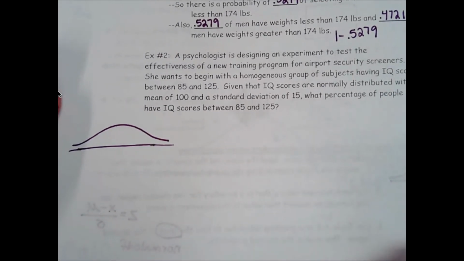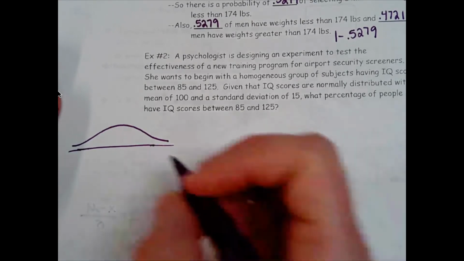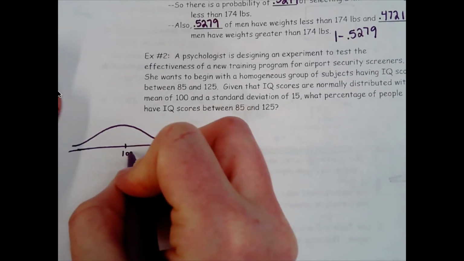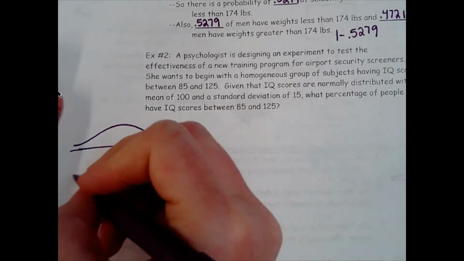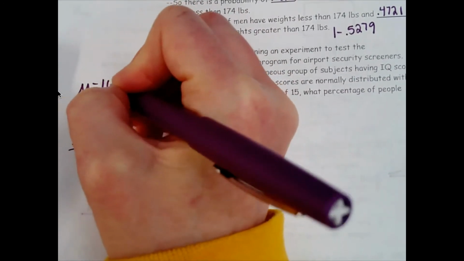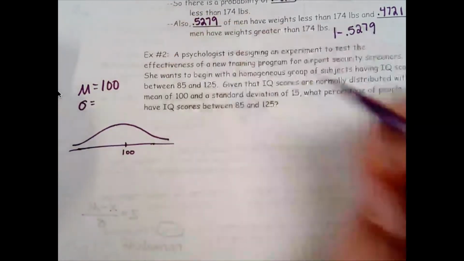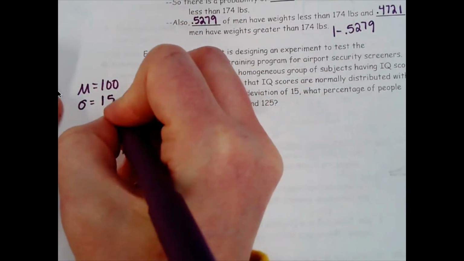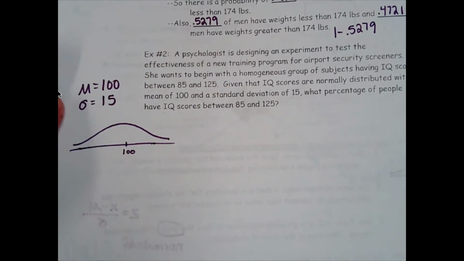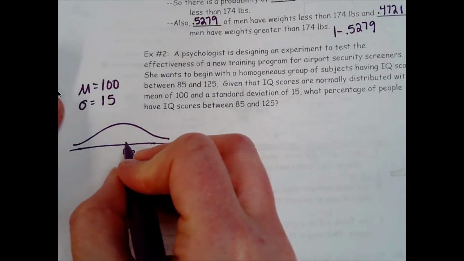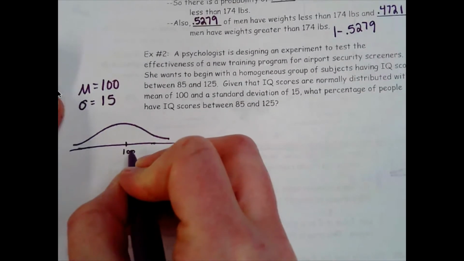So of our normal distribution, what is our mean? 100. And our standard deviation. So let's go ahead and plot 85 and 125. How many standard deviations is 85 from 100?